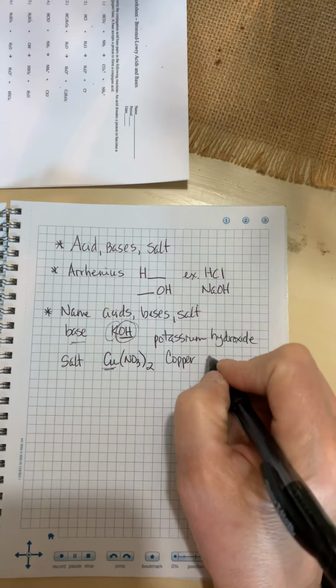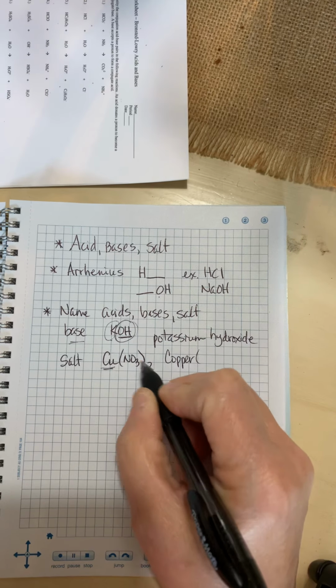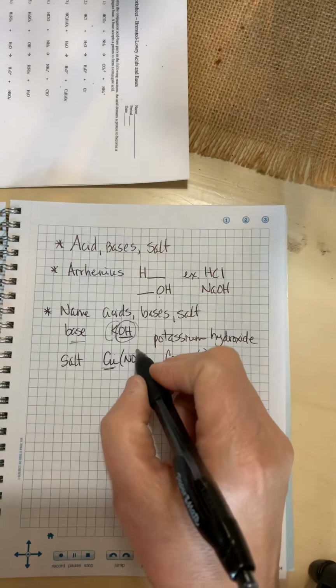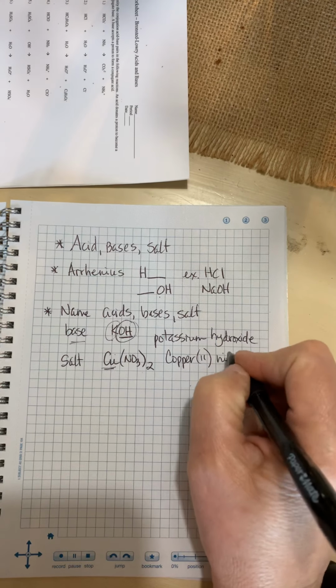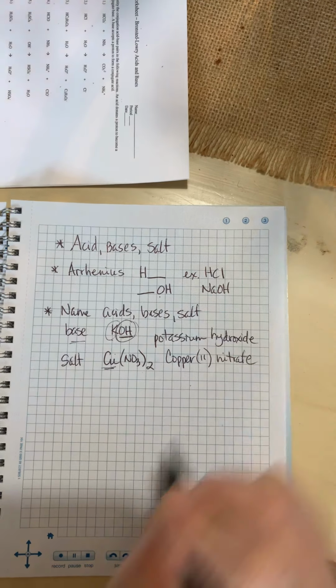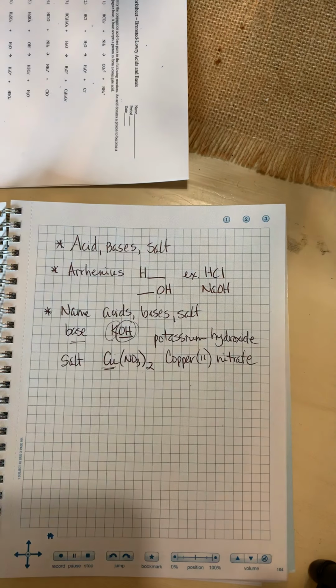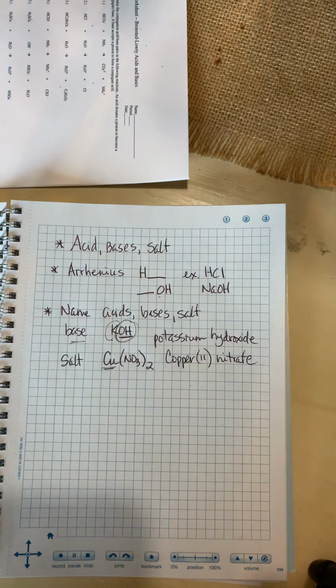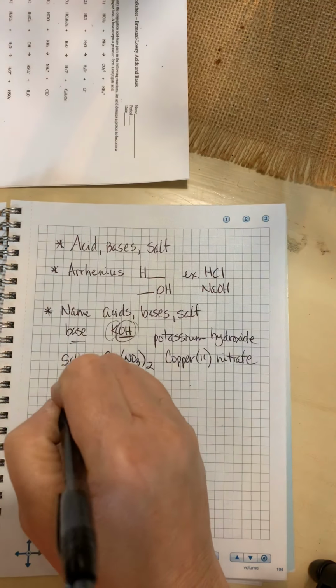Copper is a transition metal, so we reverse that 2. This would be copper(II), and then what's left? Nitrate, a polyatomic ion. We already knew how to name those regardless of whether they're bases or salts. The acids are a little tricky.